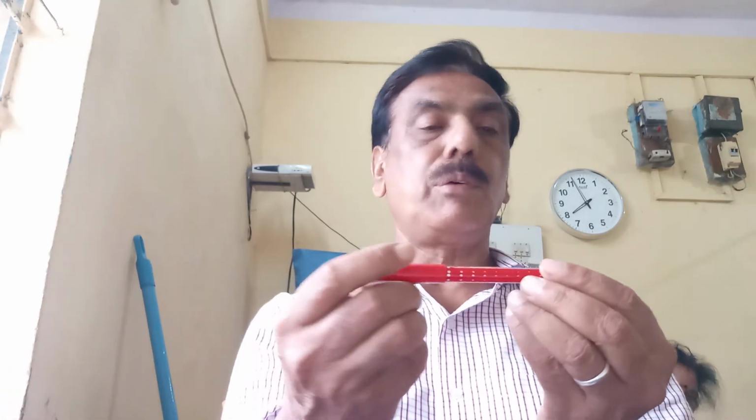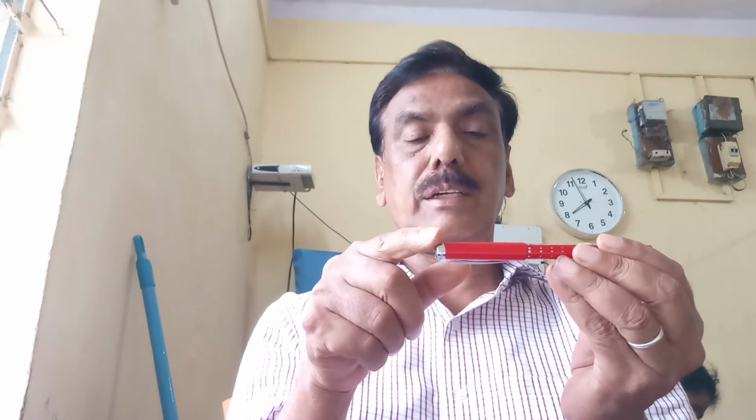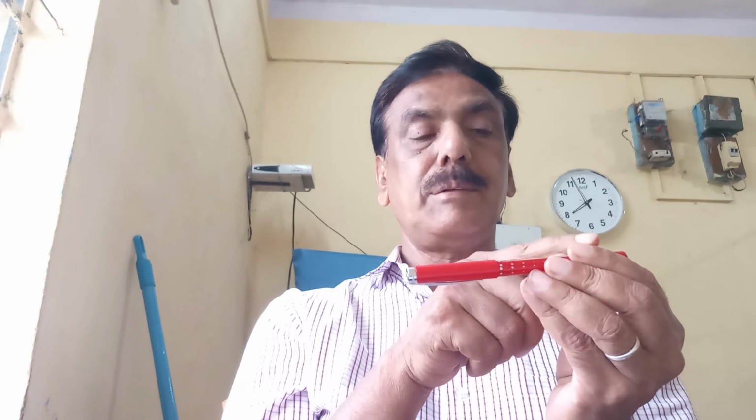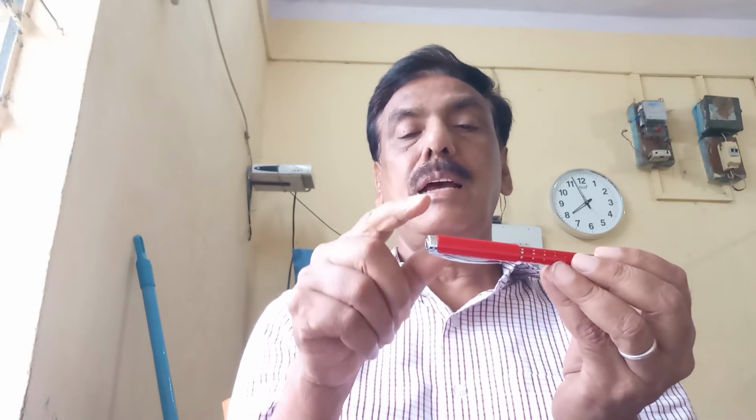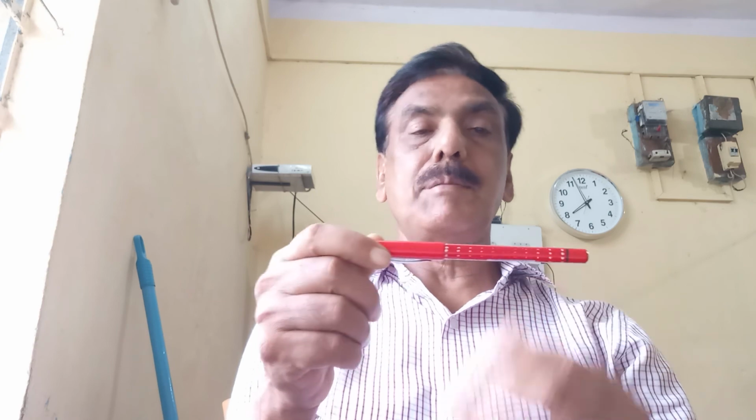If you heat one end of a piece of iron, the other end also gets hot because the kinetic energy of the particles moves from this end to the other end. The vibration is so much that this kinetic energy of the particles moves throughout the iron, and this part also becomes hot. Kinetic energy is the same as heat energy.